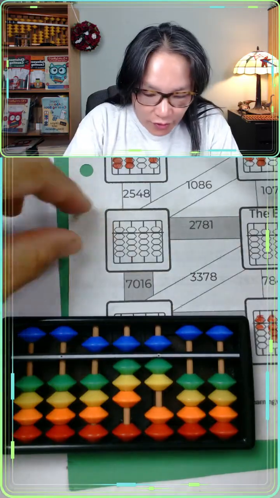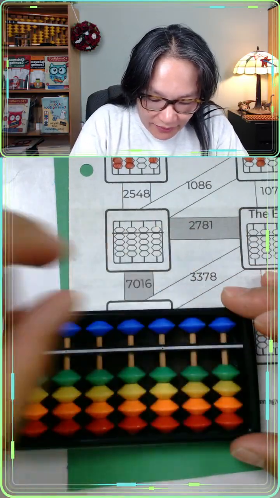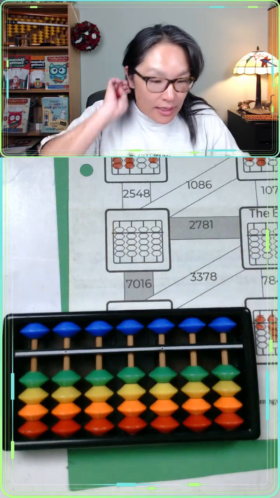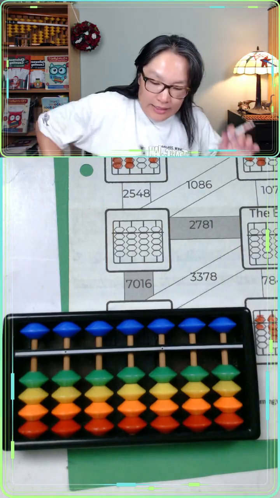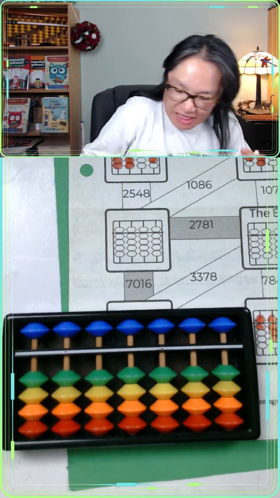Okay, so for those of you that are interested, this is a 7-column abacus. It is a colorful abacus, and the kids like it. The kids like it, but you know what? I like it too.